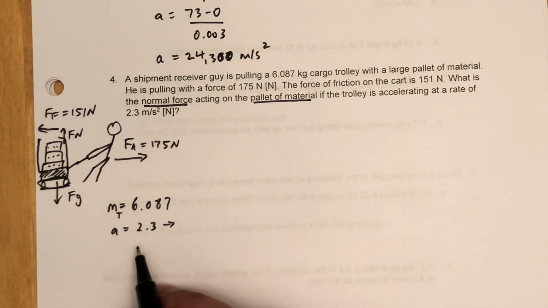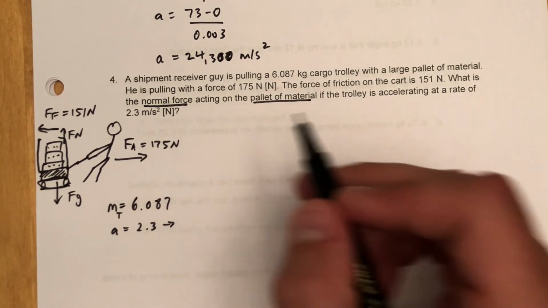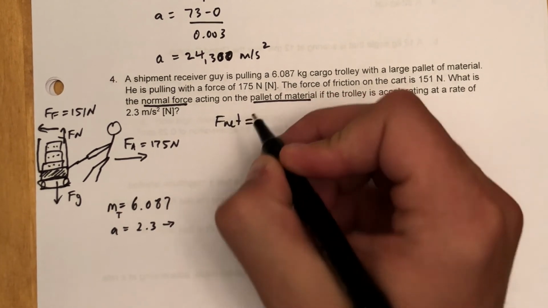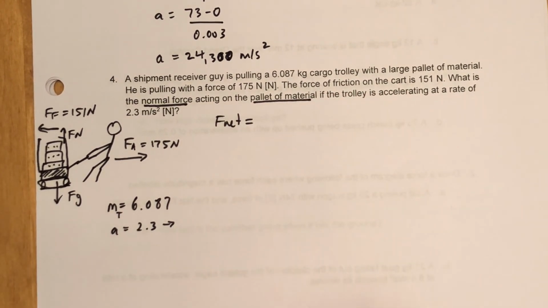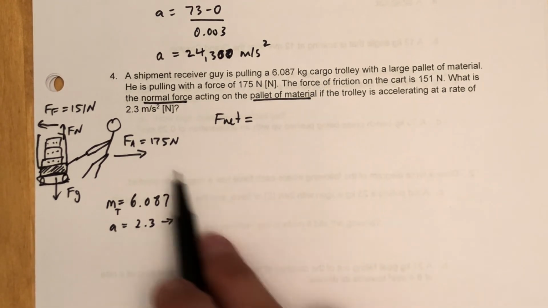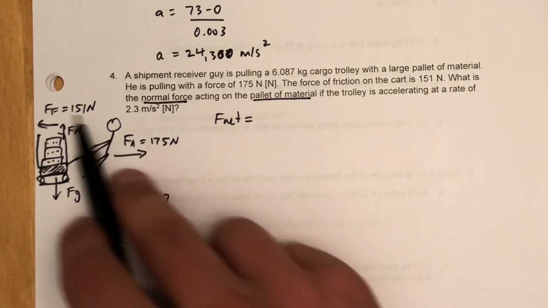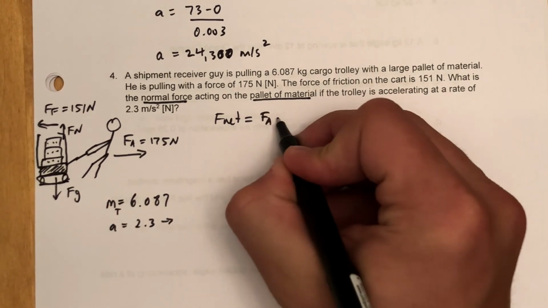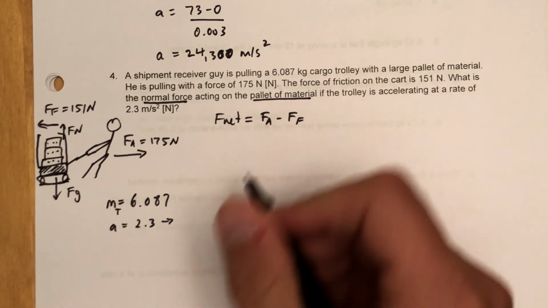So let's go ahead and do that. What we're going to do first is write out our F net formula, though. What's the total forces involved in here? That's where I like to often start when I'm drawing up my formulas. It's your applied force to the right minus the force of friction to the left. So it's your applied force minus your force of friction.